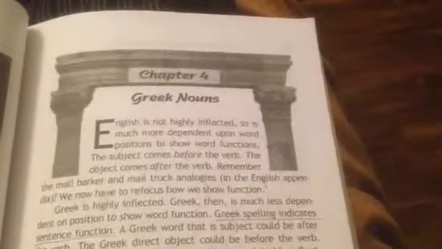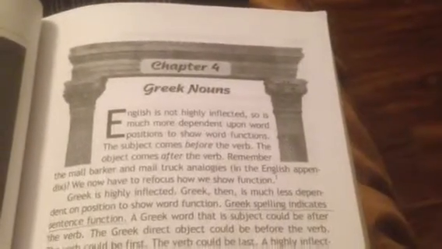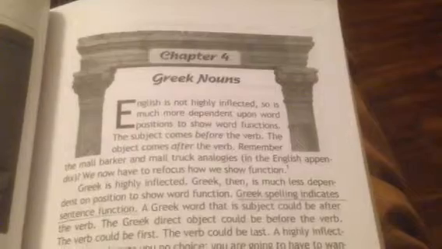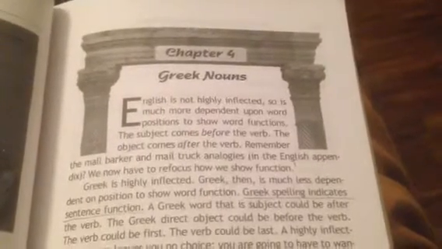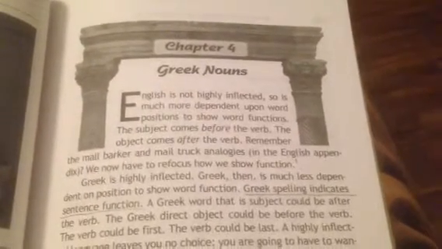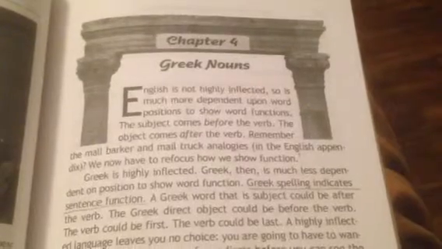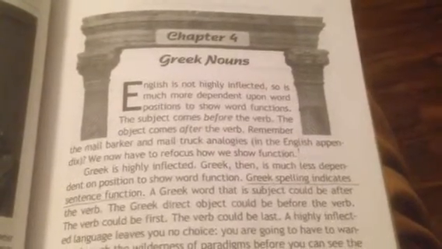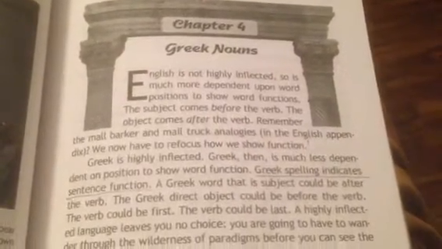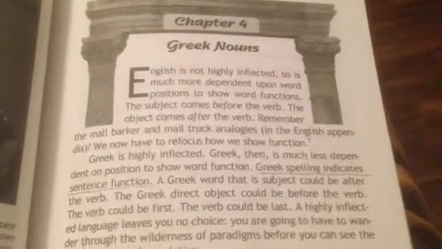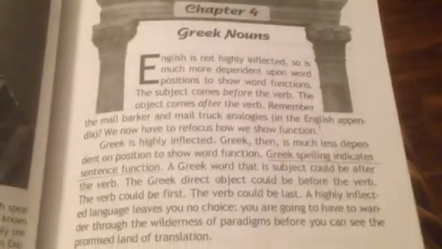Chapter 4 introduces the noun system. It's one of the two big systems really, the Greek verb system and then now the Greek noun system. Once again an encoded system, so we have to look at the inflection pattern. In Greek, the Greek spelling therefore indicates the sentence function, as Stevens here points out.